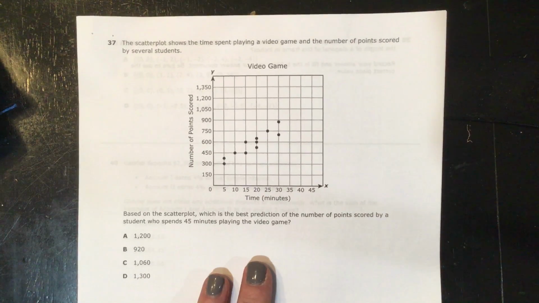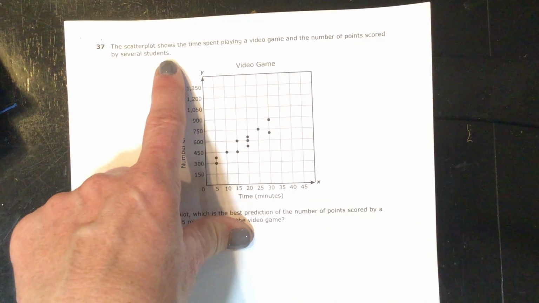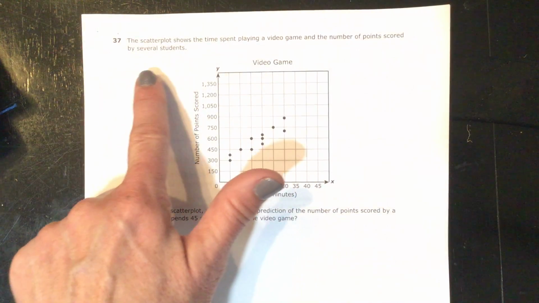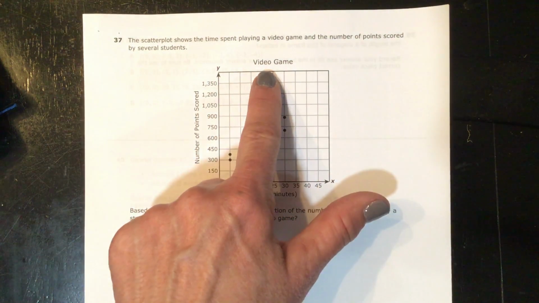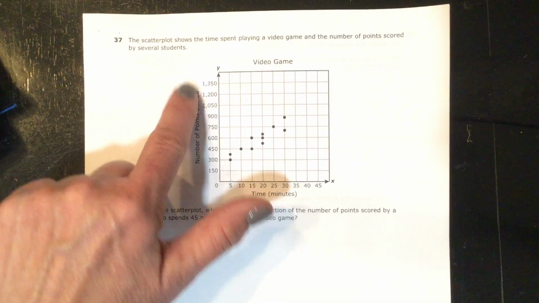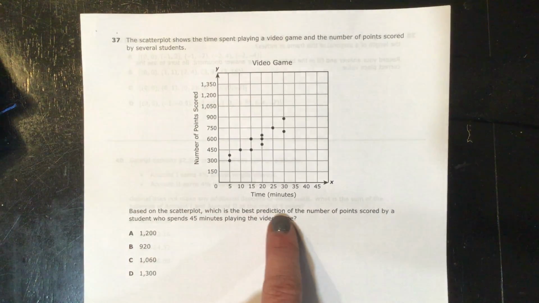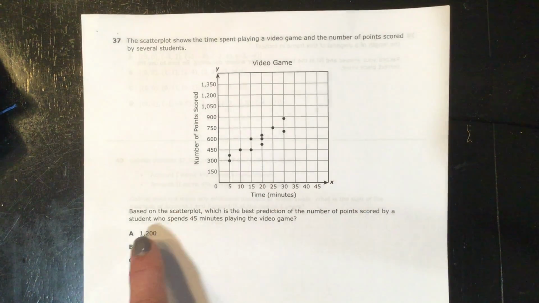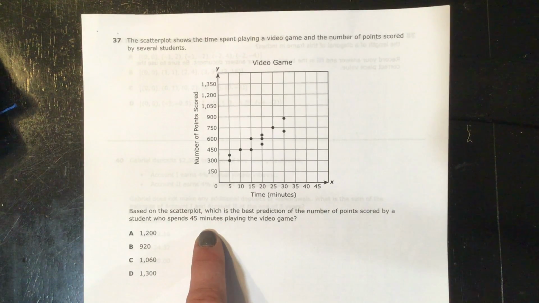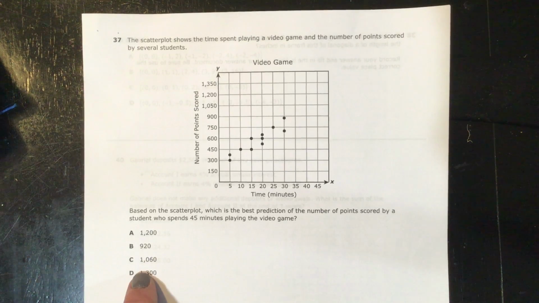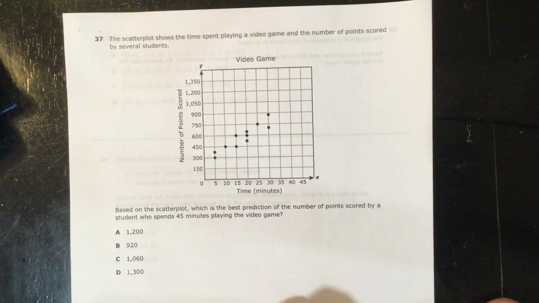Question 37. The scatter plot shows the time spent playing a video game and the number of points scored by several students. Video game. Number of points scored. Time in minutes. Based on the scatter plot, which is the best prediction of the number of points scored by a student who spends 45 minutes playing the video game? A, 1,200. B, 920. C, 1,060. D, 1,300.